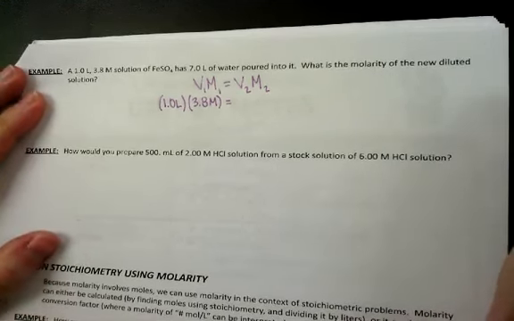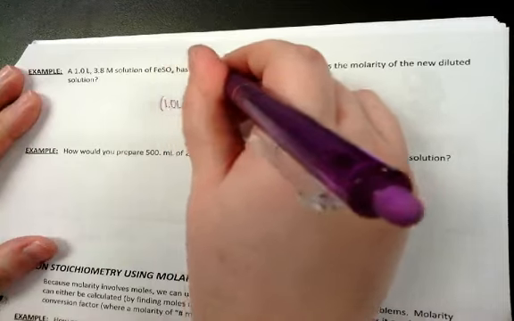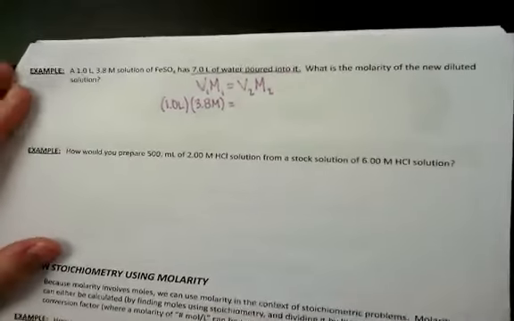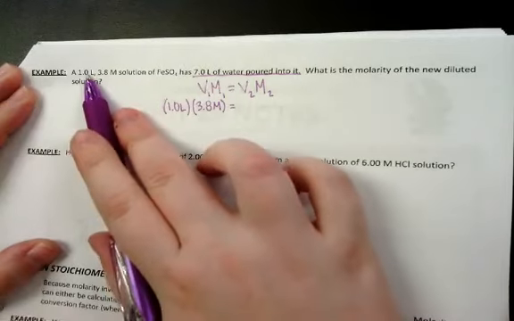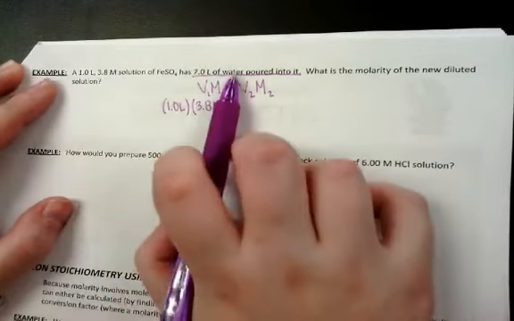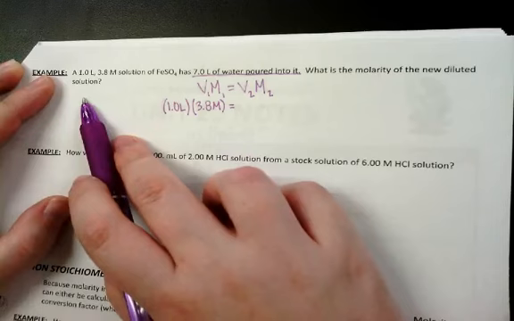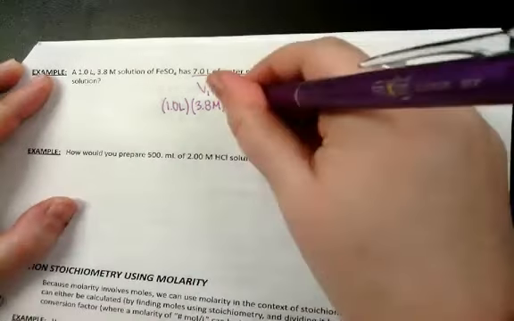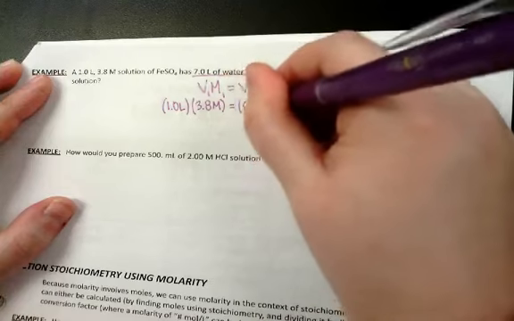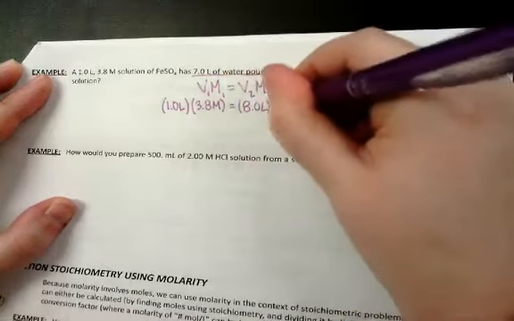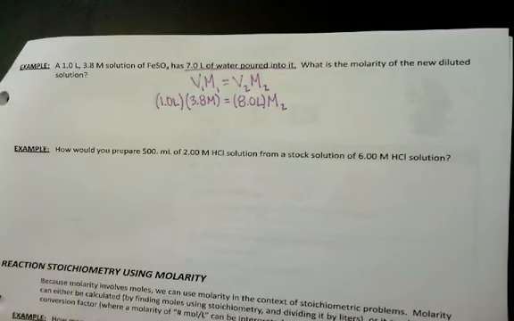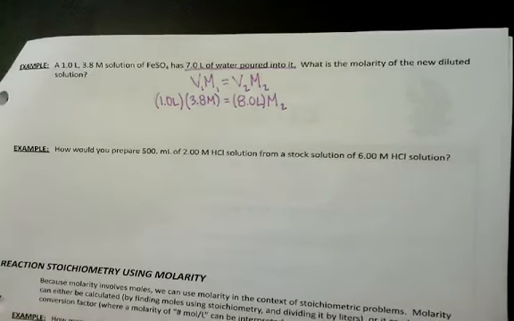So this says 7 liters of water poured into it. So that means we've got our original 1 liter and we've poured in an additional 7 liters. So our new total final volume is 8 liters. And then M2. So you need to make sure that you read your question carefully. We are going to try and trick you like this.